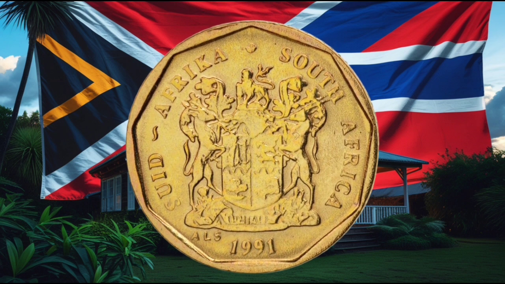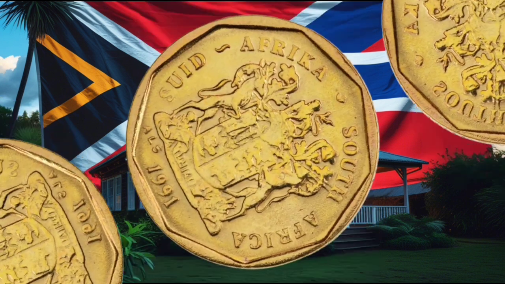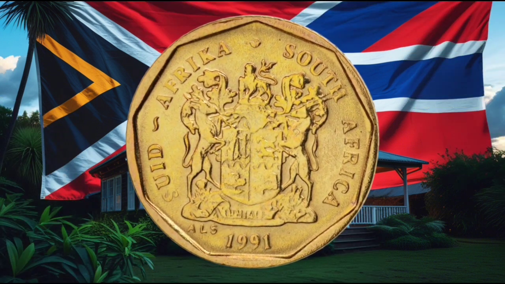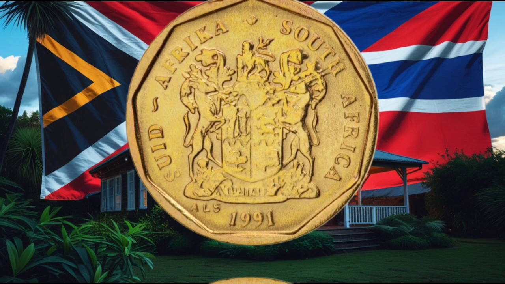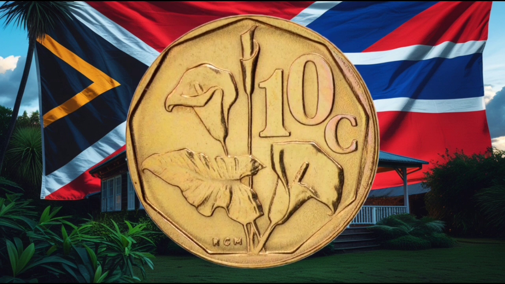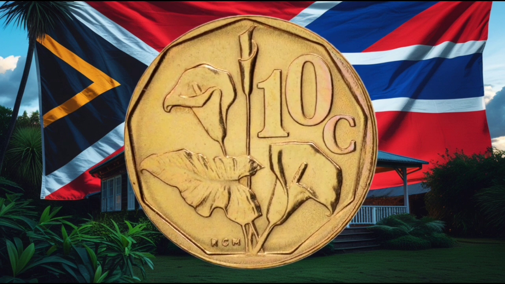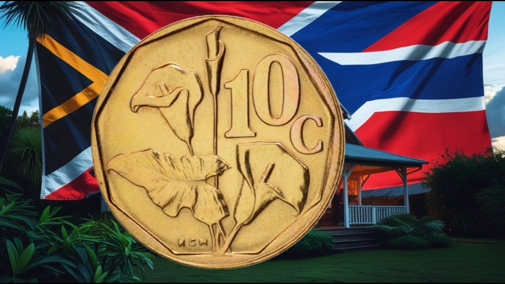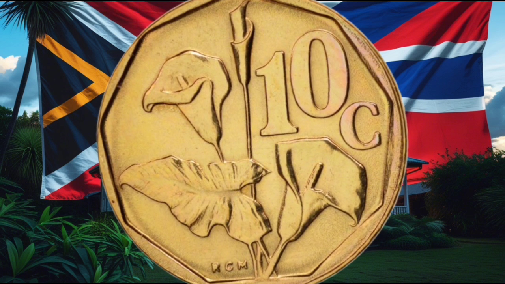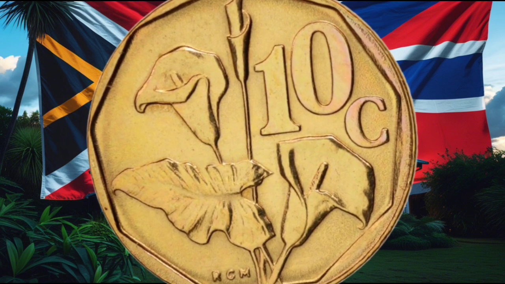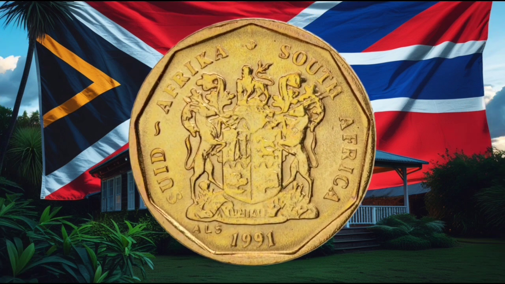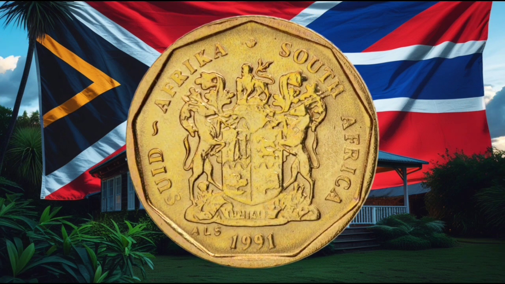Now let's talk about the value of this coin. A standard 1991 South Africa 10 cents coin in circulated condition is usually worth between 10 cents and $1. However, coins in mint state or uncirculated condition can sell for $10 to $50 depending on eye appeal and grade. Exceptionally rare error coins, or those preserved in pristine proof quality, have been valued as high as $8 million in private auctions or collector circles. These high figures are typically reserved for coins with remarkable provenance, unique features, or inclusion in famous collections.